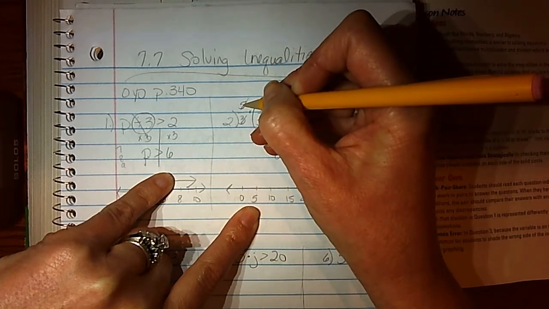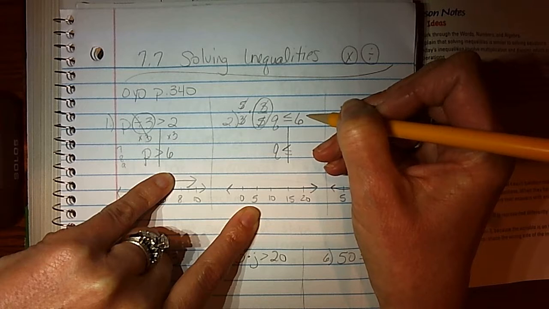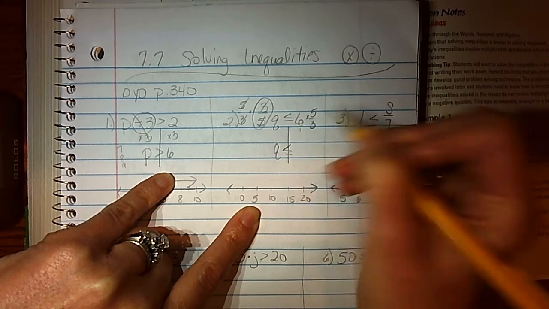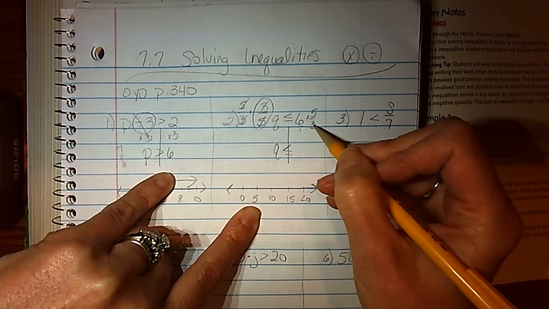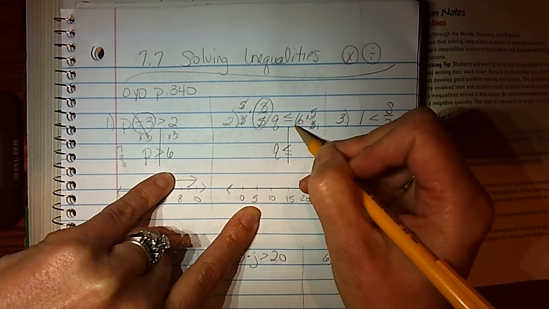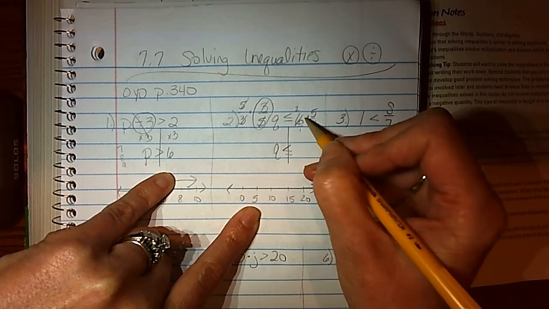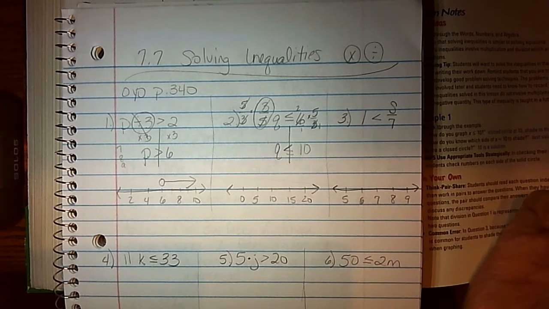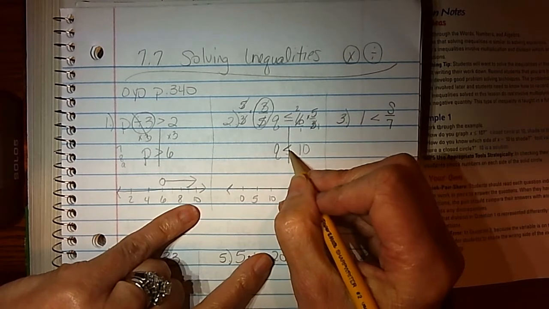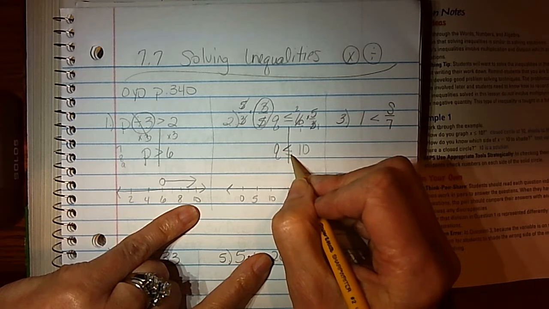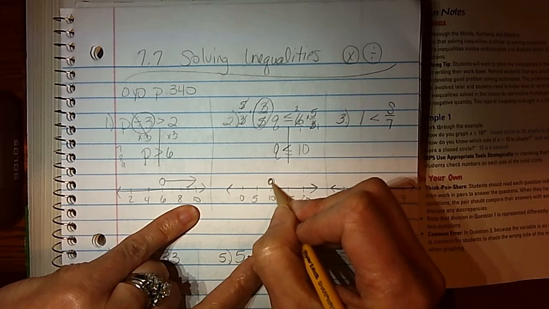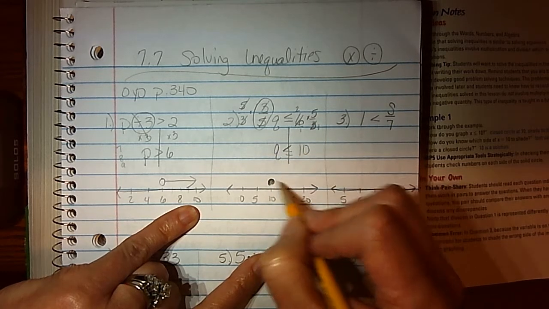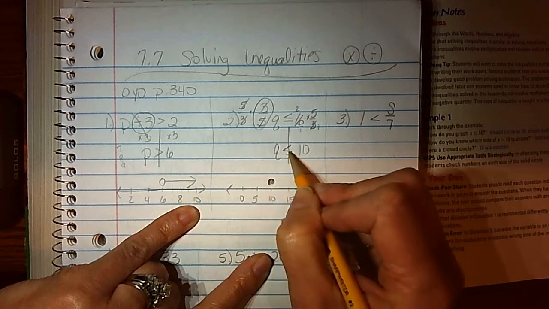But if I multiply this side by 5/3, I need to come over here and multiply this side by 5/3. Again, I can put that over a 1. Cross cancel. 3 can go into 3 once. 3 can go into 6 2 times. 2 times 5 is 10 over 1, which would just be 10. So this time I see less than or equal to, extra line, extra color. And now I've got to figure out what direction. So Q has to be less than 10.